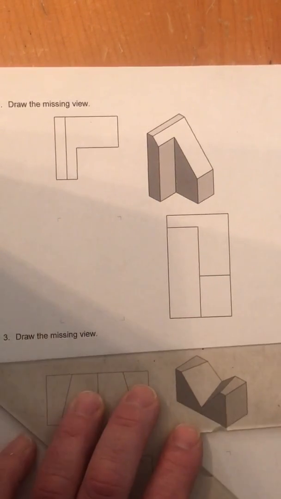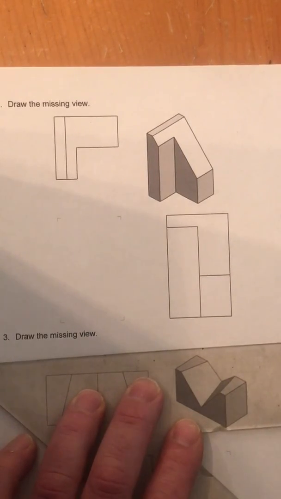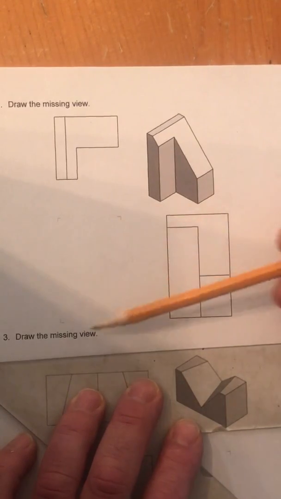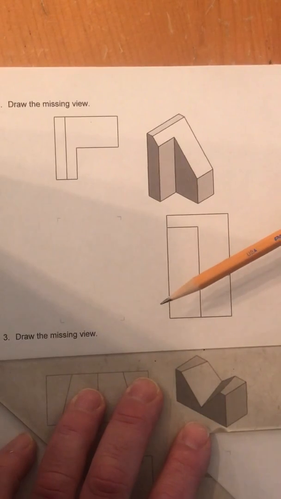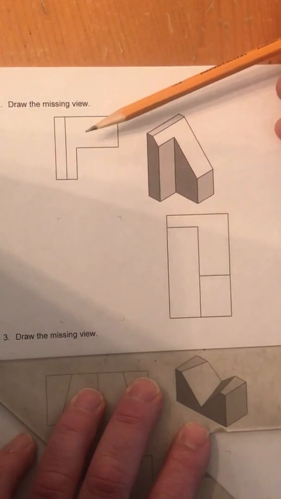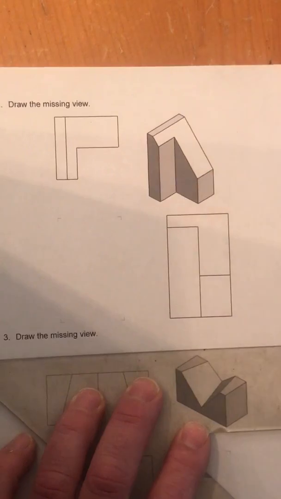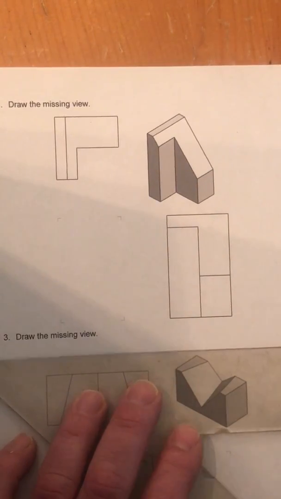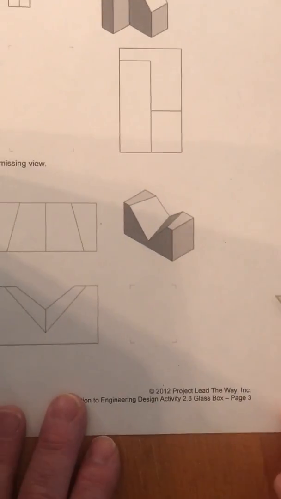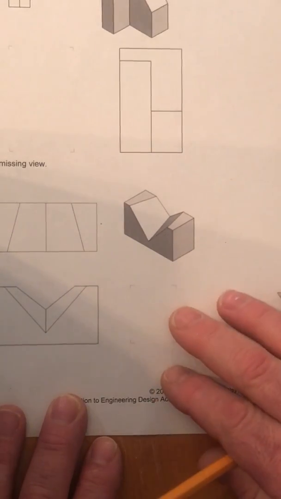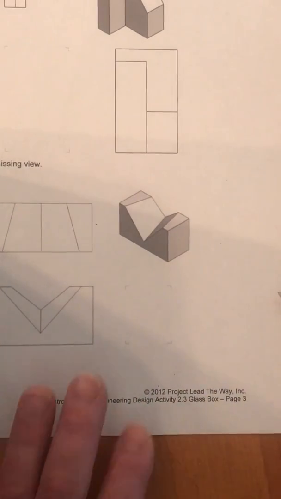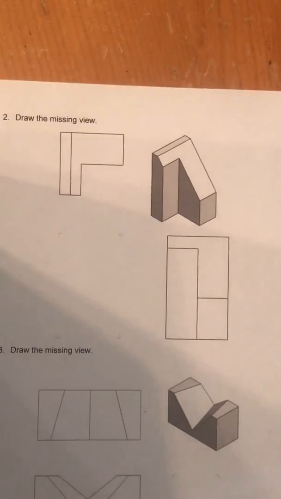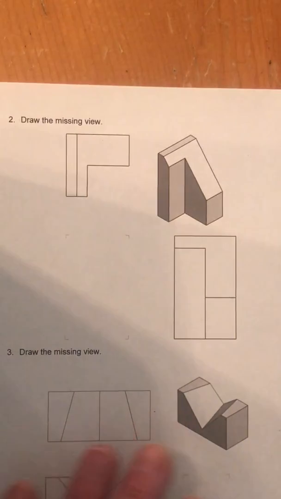Now, we're starting with problem number 2, and this one's one of the easier ones to do because you have to fill in the front view. It's a little easier on these design problems to fill in front views where you have your top and side already there together than it is in the case of problem number 4, where we have to fill in the right side view or the top view off of these two. And I'll talk more about that when we get to it later. But for right now, we're just going to do problem number 2.